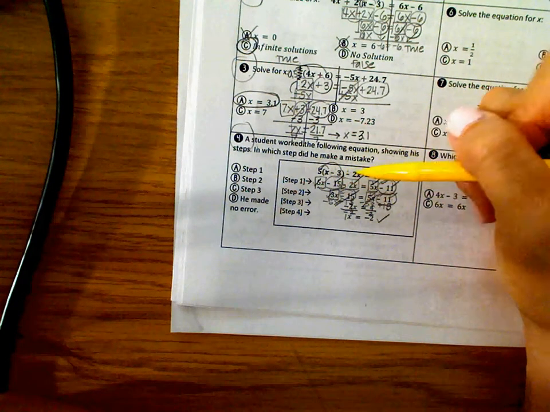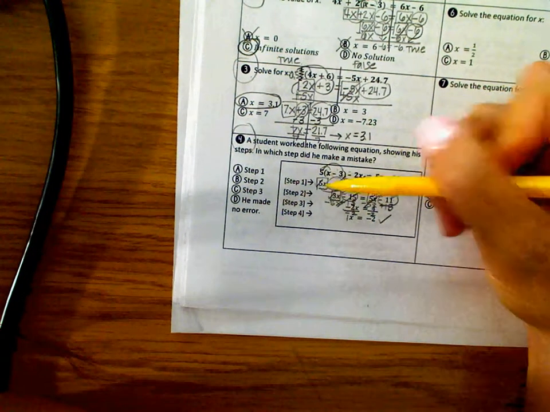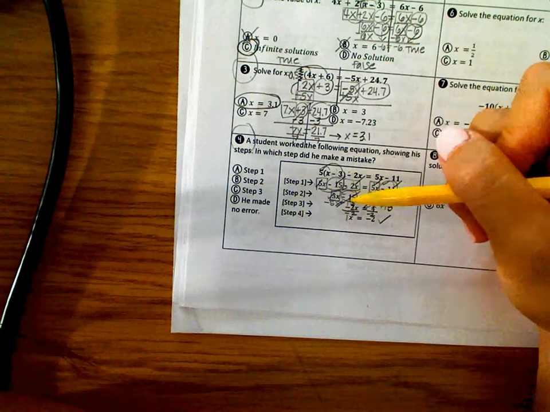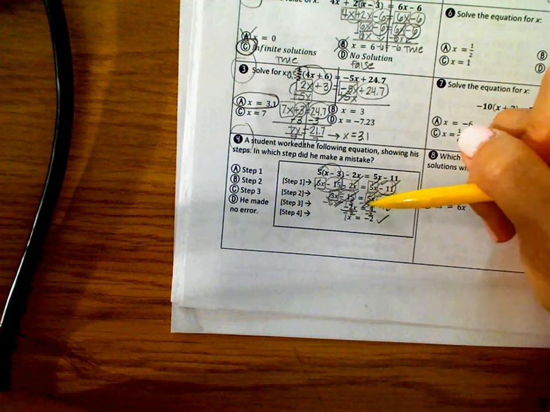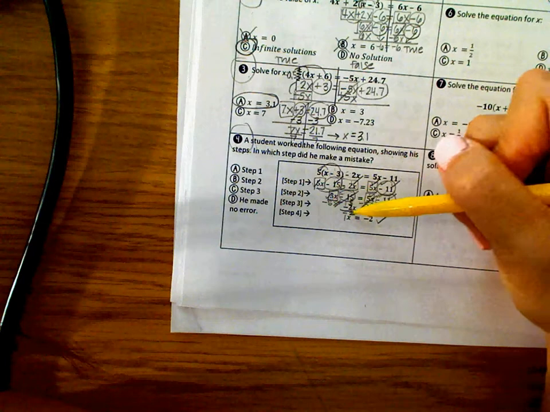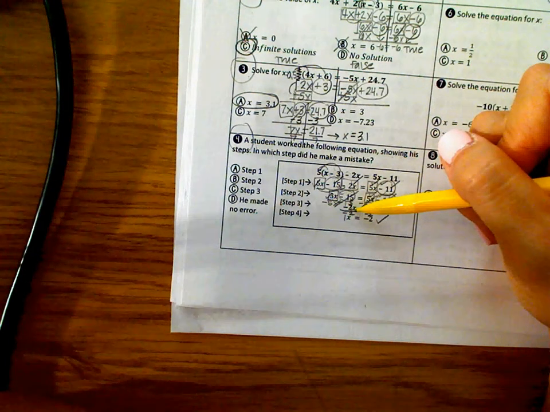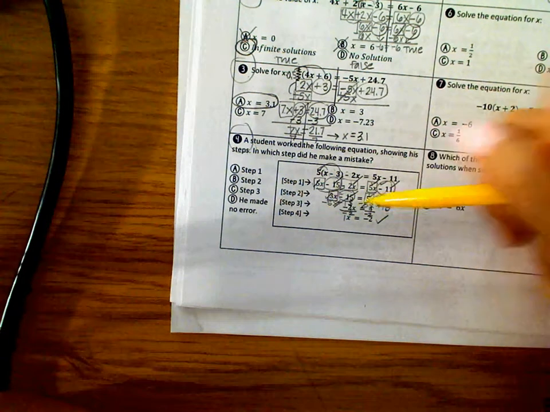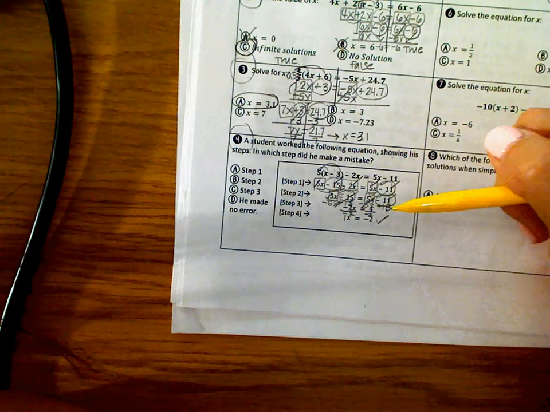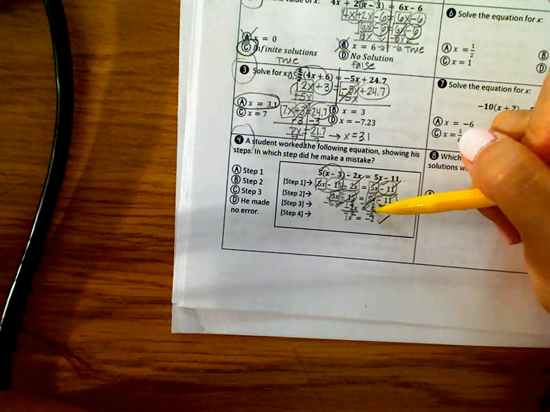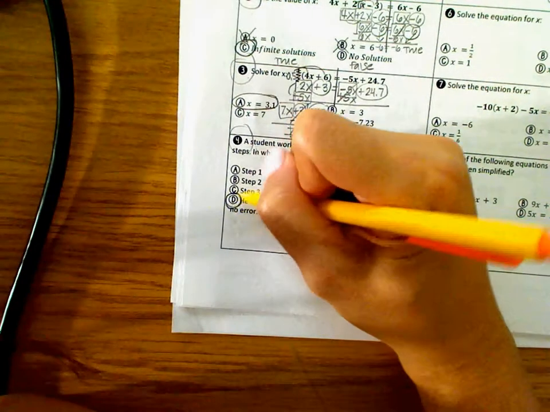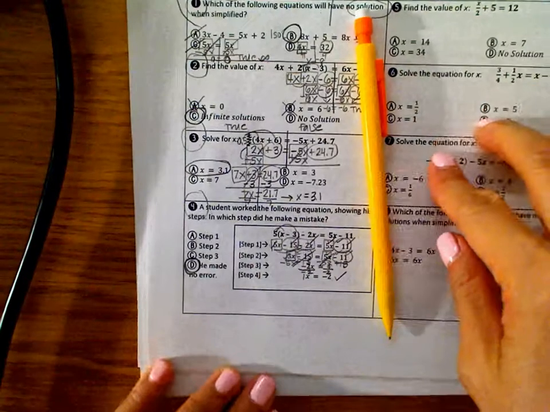Let me double check though. 5 times x, yep. 5 times negative 3, yep. Minus, okay, cool, cool, cool. Combine this, and that's a positive 3x. Okay, great, great, great. I subtracted 5x on both sides, which would give me a negative 2x, which means the student would have done it right if we did it the same way. I add 15 here, I add 15 here, that's a positive 4. Divide by negative 2, divide, wow. So this is one of those where he made no error, okay?